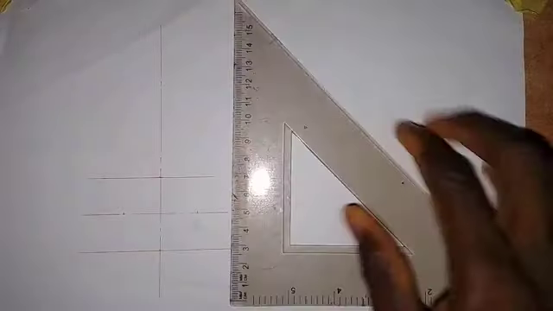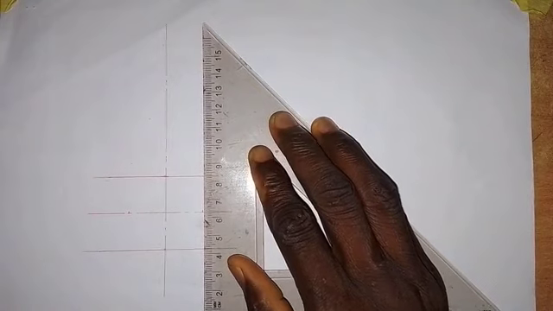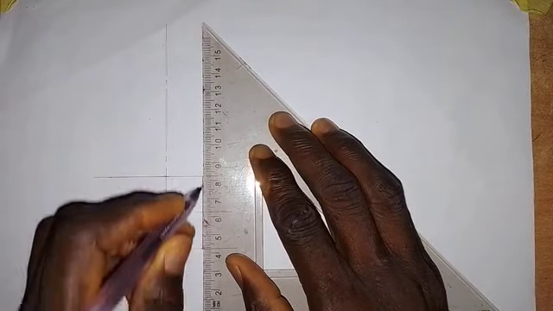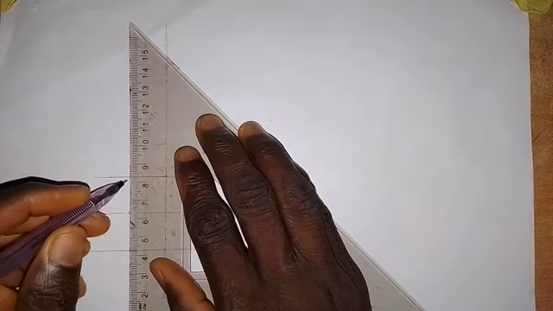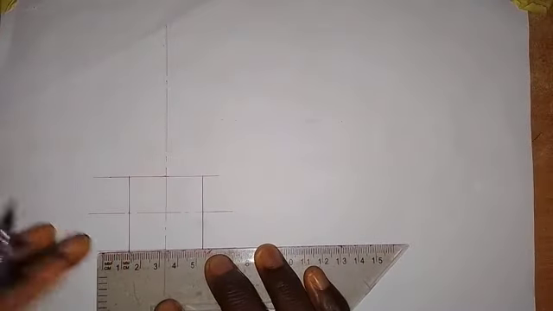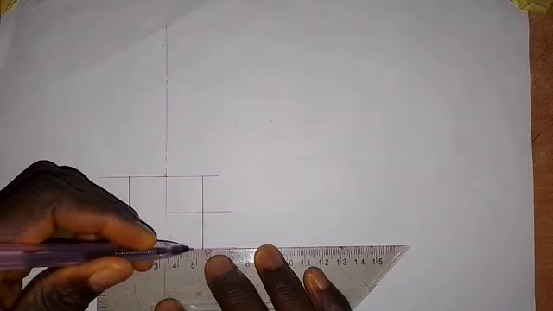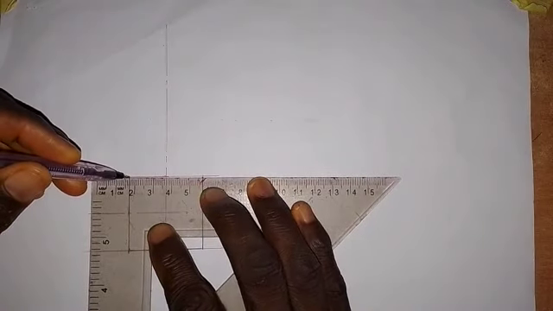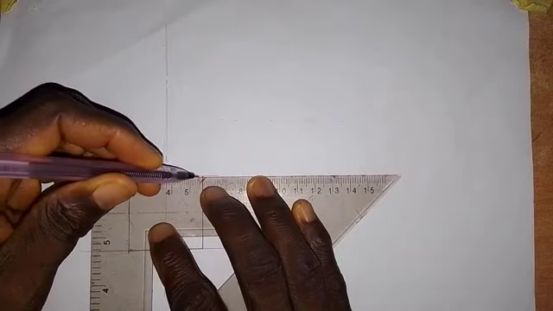Then I need my set square to draw a vertical line. So setting my set square here, I will draw a vertical line here, and here also I will draw a vertical line. Then we make this line a thick line, and this line also we make a thick line.